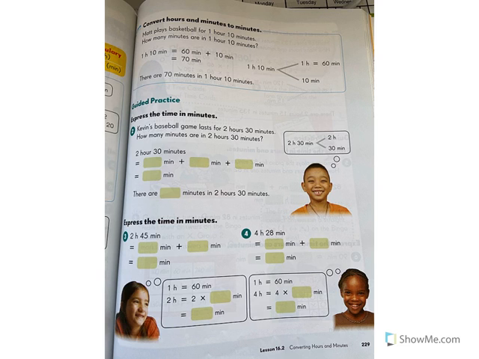Now taking a look at the next page, it looks like we have to convert hours and minutes to minutes, okay? So we're seeing that there are 70 minutes in 1 hour and 10 minutes. So now we're not just working with whole hours, we're working with a combination of hours and minutes, okay? So let's look down at number 2 now.